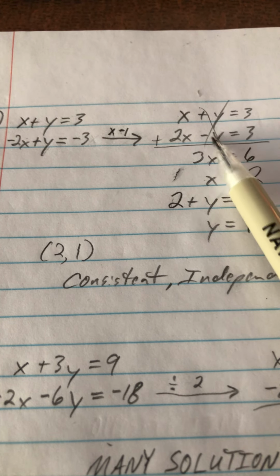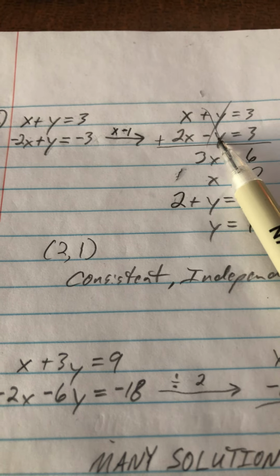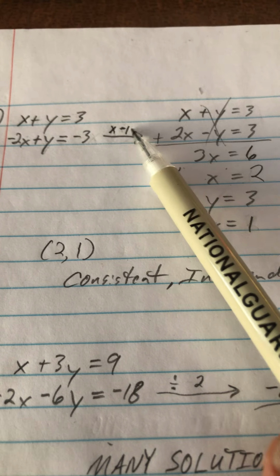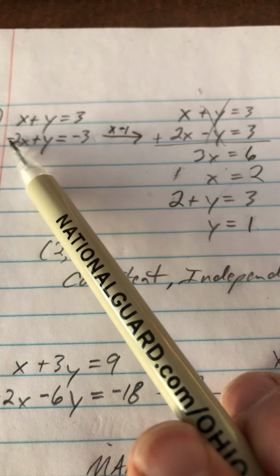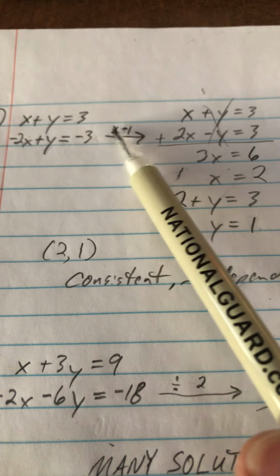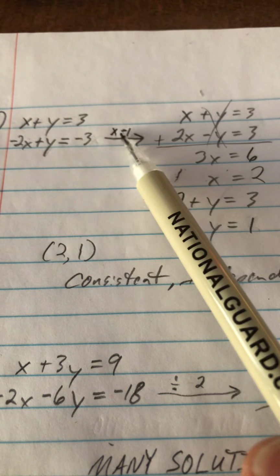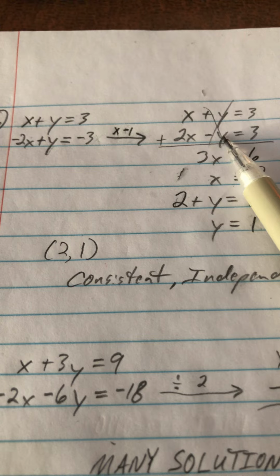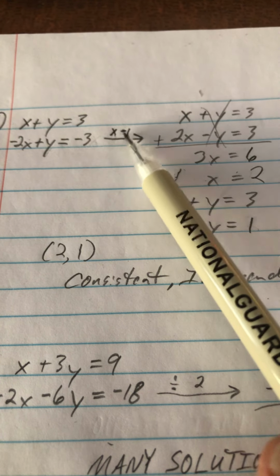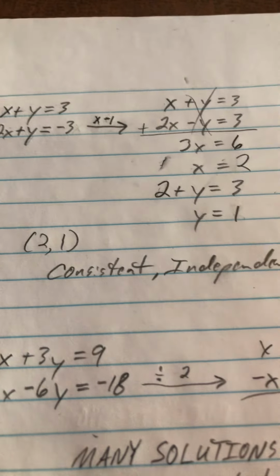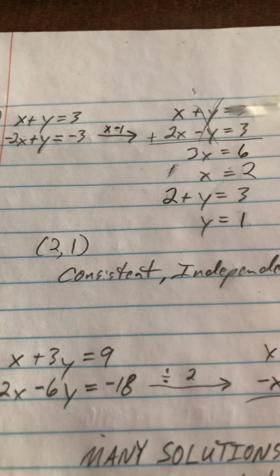So I have a plus y, minus y. That's why I did that, okay? And I multiplied everything by -1. So in other words, -2x times -1 is 2x. A plus y times -1 would be a negative y. And the -3 times -1 would be 3. Anyways, these y's eliminate. That's why I did it.